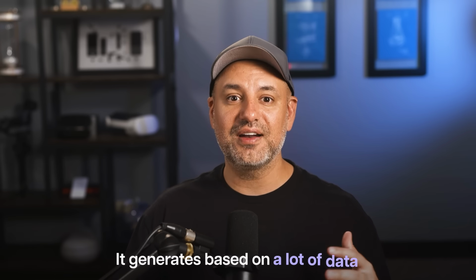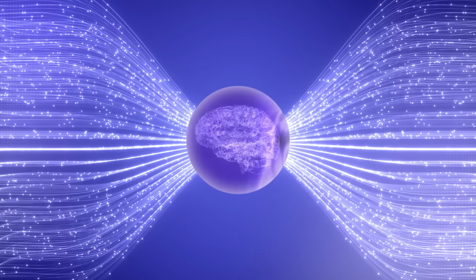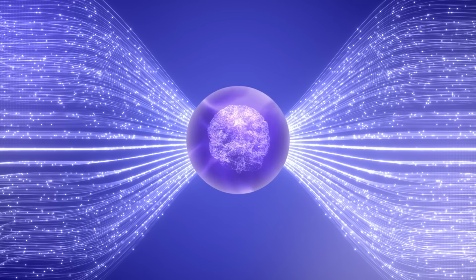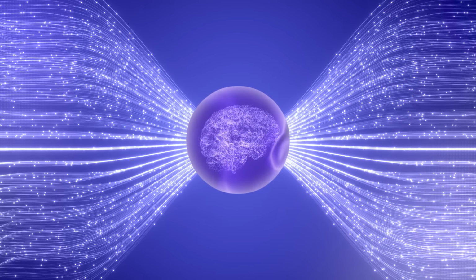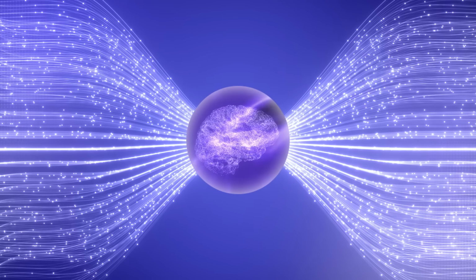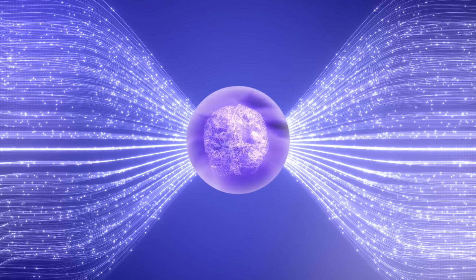So how does AI actually work? At first glance, you might think it kind of thinks like a human, but it actually doesn't. What it does is generate based on a lot of data. How AI is trained is that it is given basically the entire internet and more. Billions, sometimes trillions of words, and it is trained on that information to understand how patterns work. Once it has all that data, it doesn't need to think. It can recognize patterns and give you really smart sounding answers by putting words in the right sequence.